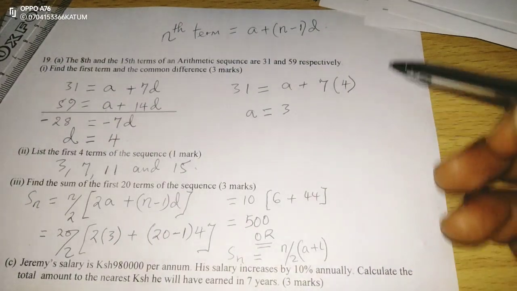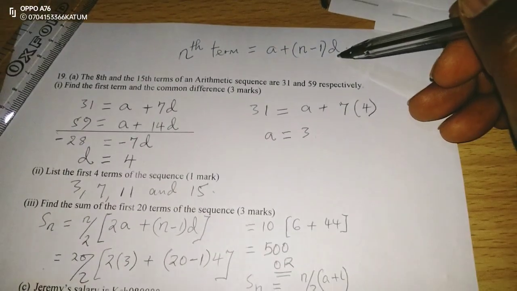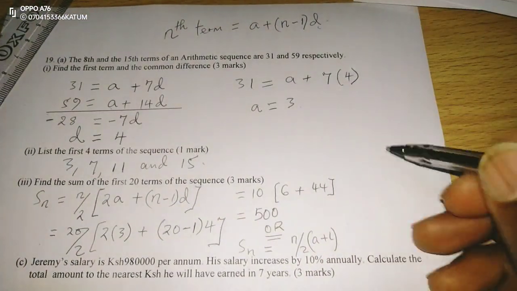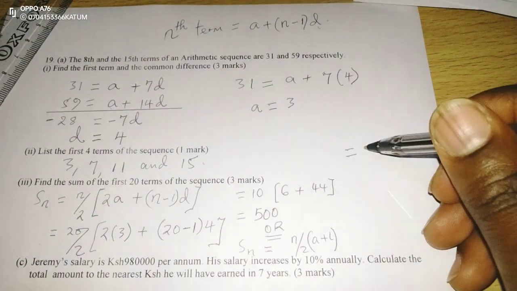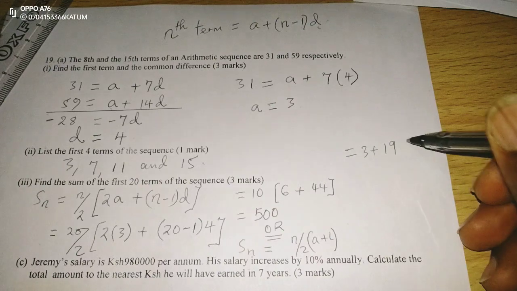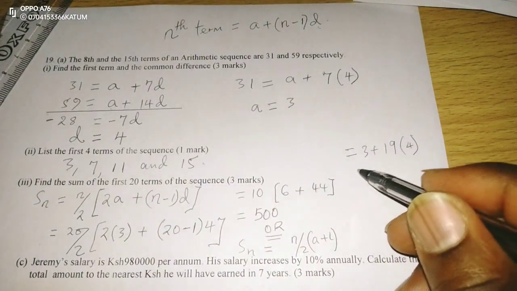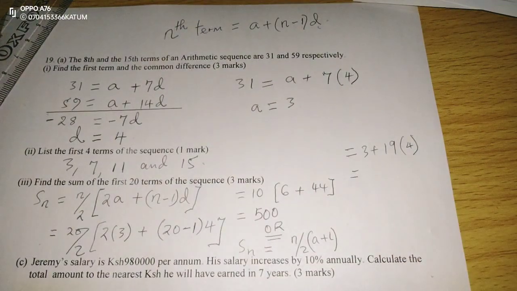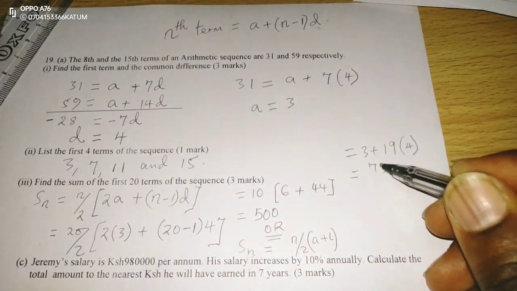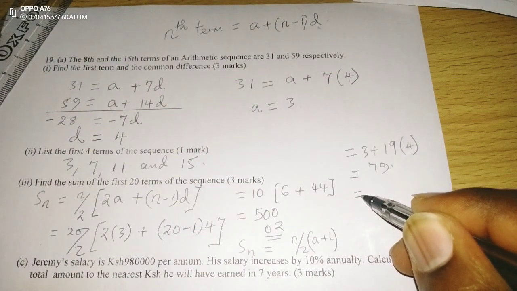The 20th term will be given by a plus 20 minus 1, 19, multiplied by the common difference. That is according to this formula. So we're going to have 19 by 4, then we add 3. This gives us 79.